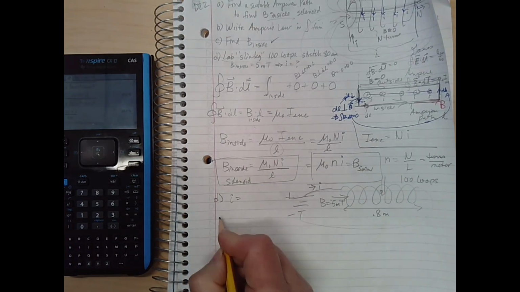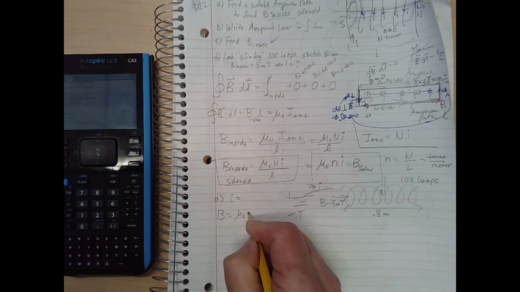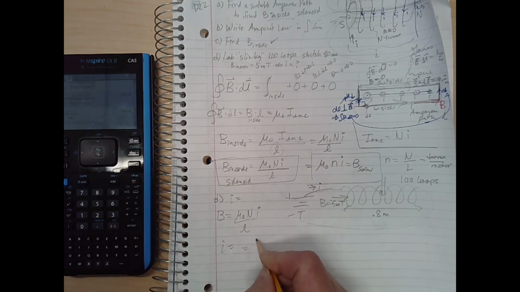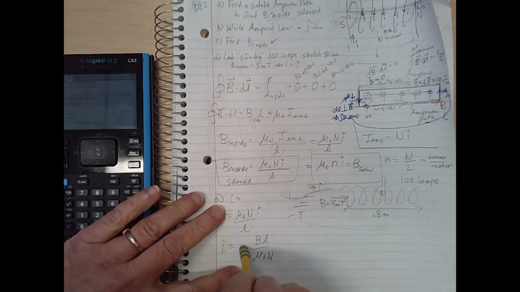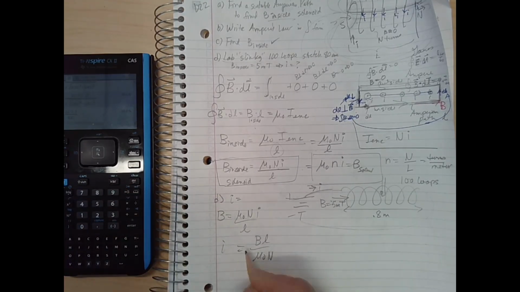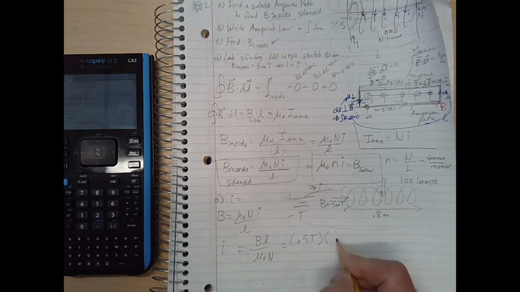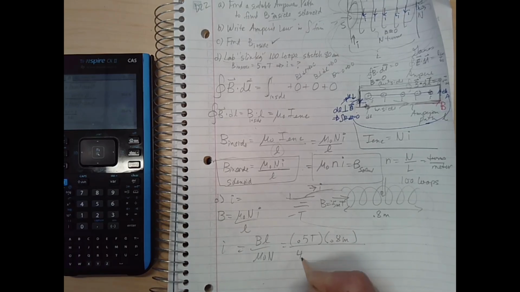Okay, so for the solenoid, we'll just use this first version, mu naught N I over L. And we want I in this case, so I is just B L over mu naught N. We wanted half a Tesla. We said our length was 0.8 meters. And we know mu naught is 4 pi times 10 to the negative 7.